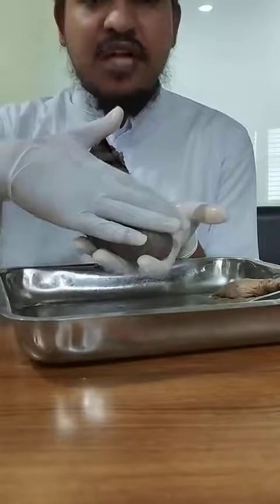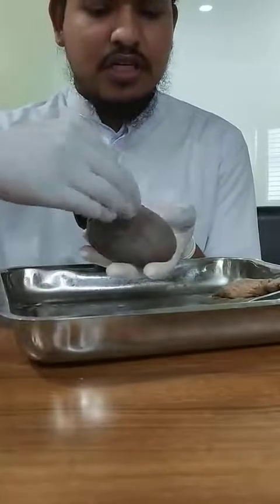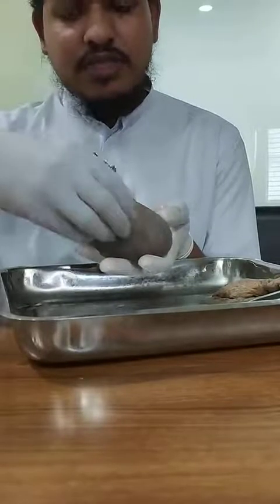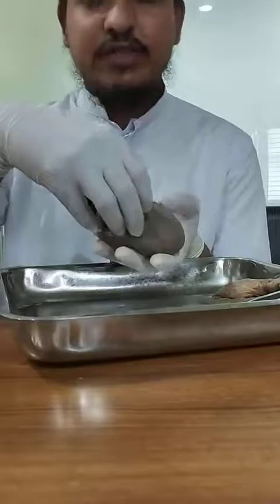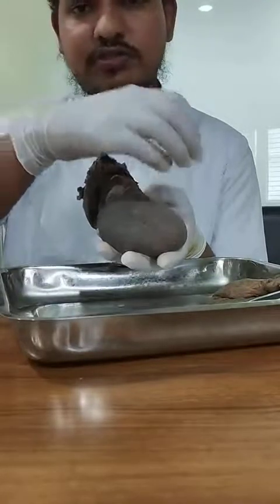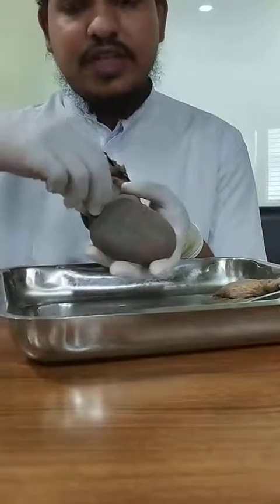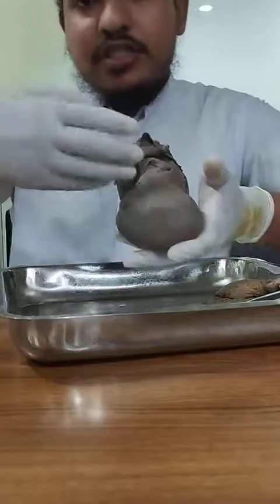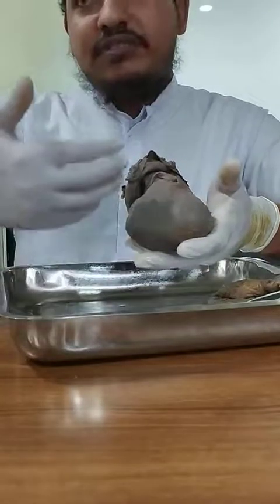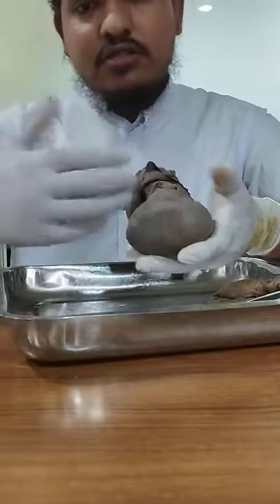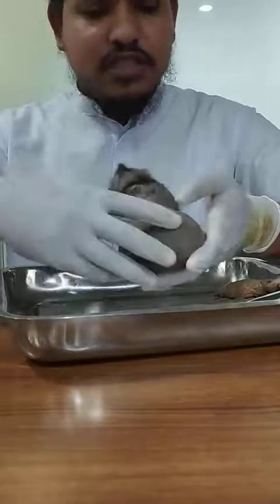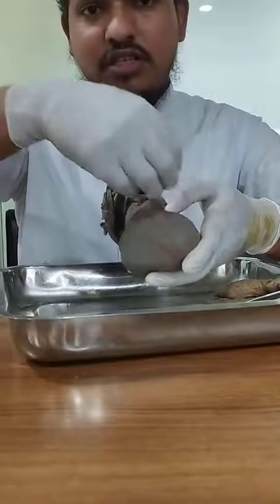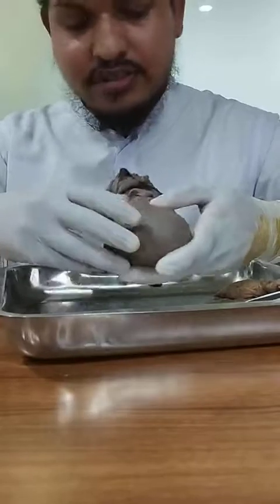Now the surfaces of the heart. This is the anterior or sternocostal surface, and it is formed mostly by the right ventricle, about two-thirds, with one-third contribution from the left ventricle, and also from the right atrium and left auricle. But the left atrium does not come in the formation of the sternocostal surface; we cannot see the left atrium. Only the left auricle comes in the formation of the sternocostal surface.